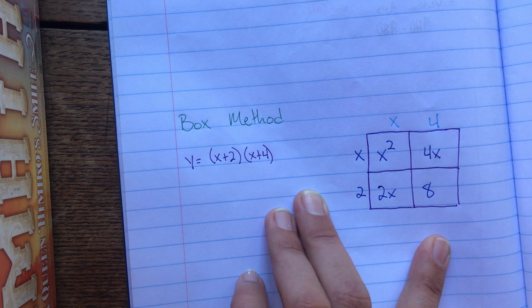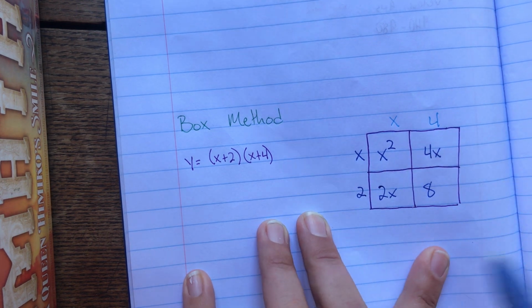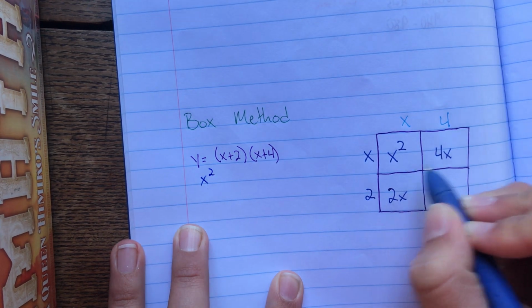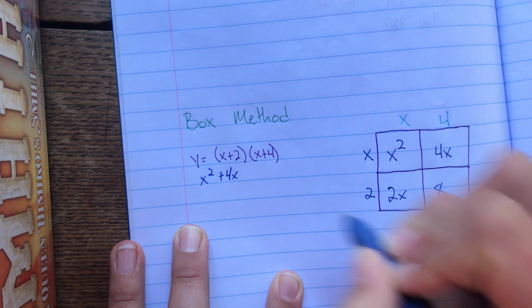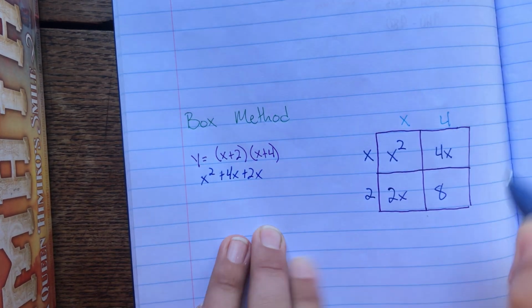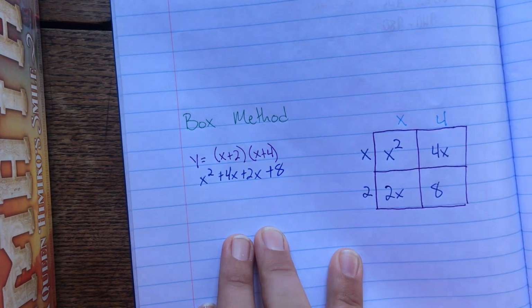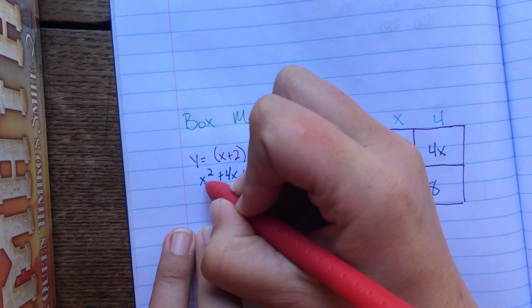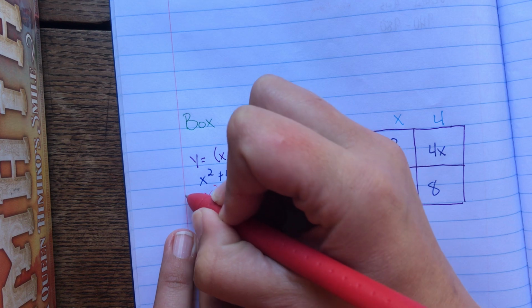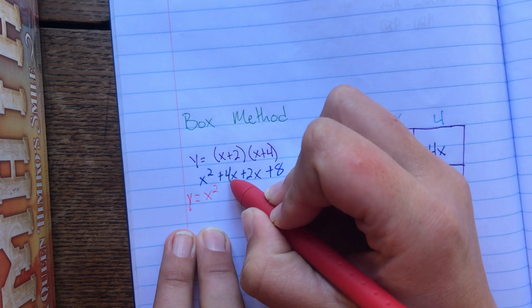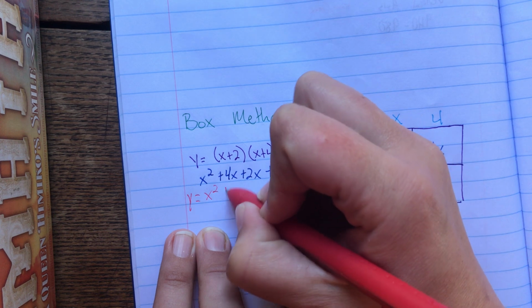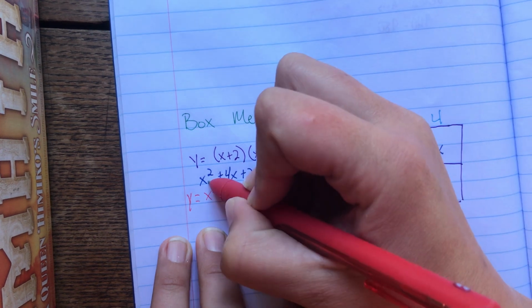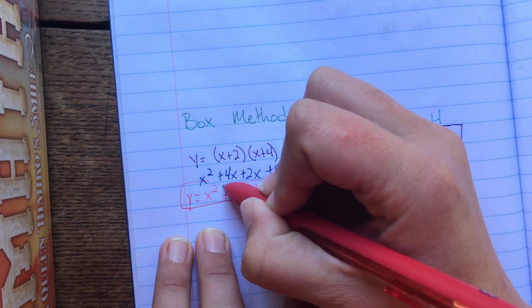Now, when I do this, I'm not completely done. I'm going to take all these terms and add them together over here. So I get x squared plus 4x plus 2x plus 8. But that's not it, because I need to combine my like terms. I have 4x plus 2x. My x squared is the only one, so I'm going to keep that x squared the way it is. Of course, I have my y equals. Then I'm going to add my 4x plus my 2x to get a positive 6x. Plus 8 is on its own, so I keep positive 8. And just like that, I have my standard form.